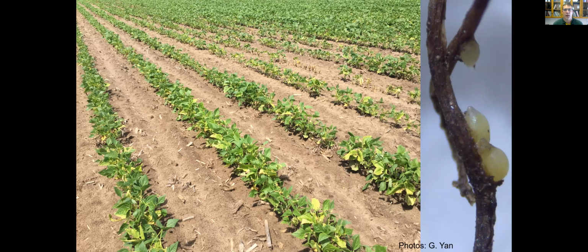When SCN does show up, it's very difficult to tell with above-ground symptoms. Usually you don't know you have it until you're taking a 15 to 30% yield hit in a spot in a field. And when you do see it, you usually don't see it till August, and it shows up as maybe yellowed soybeans a little bit, maybe stunted. They generally don't look too bad, and it's definitely not SCN specific. You can't differentiate this from a root rot or something else.